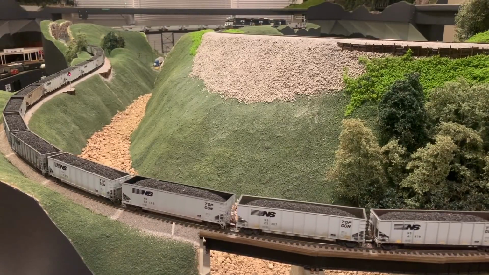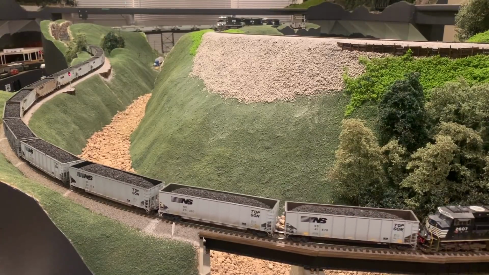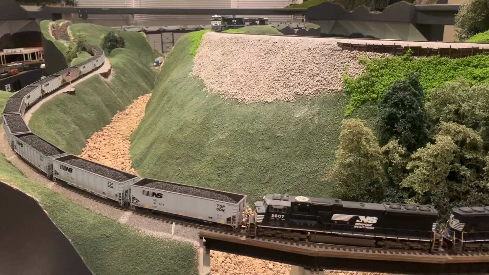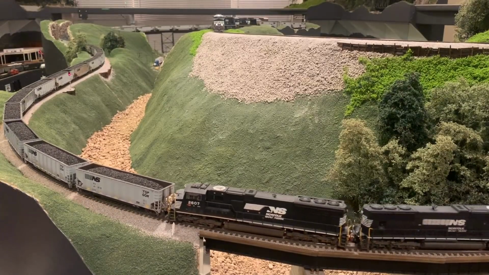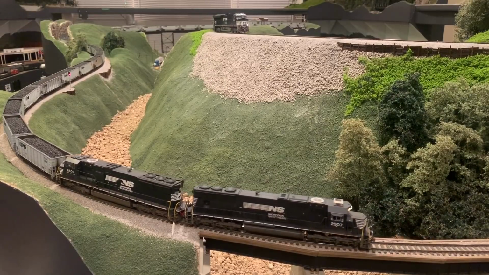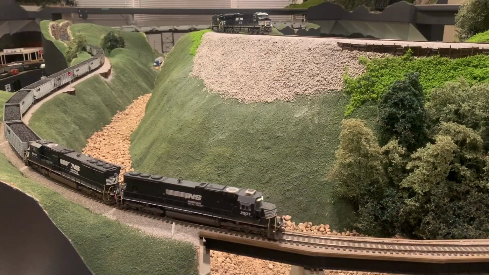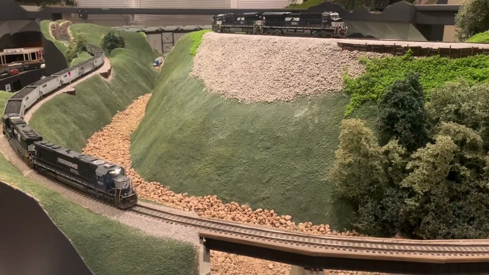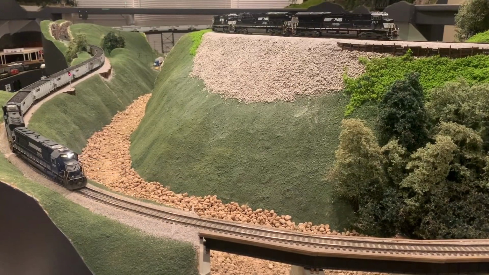Now here in the loops, you can really see the entirety of the train as it climbs the hill. And one thing you'll notice is that it's pretty long. We usually run coal trains that are about 30 to 35 cars, which I know isn't exactly as long as a 100-car coal train, but it is a model, it is a layout, and we need to compress things a little bit. But it's still long, and with that does come a lot of chance for derailment.